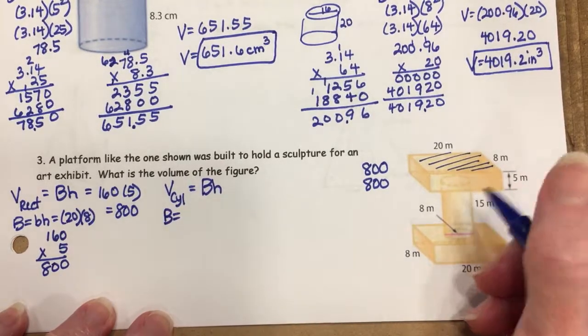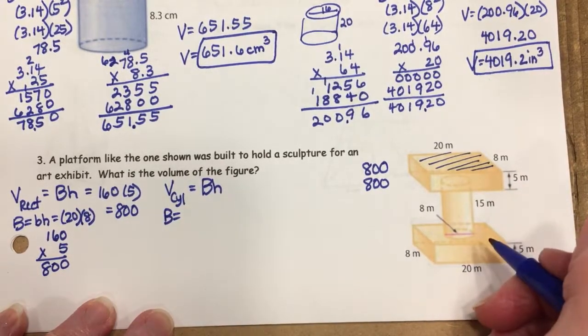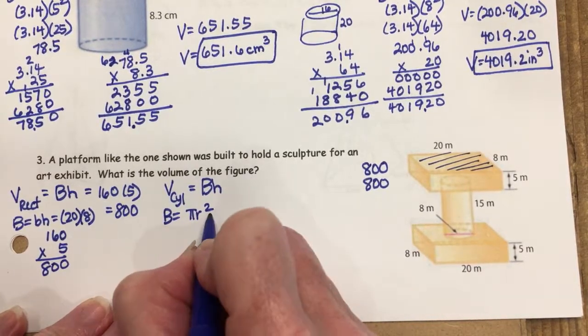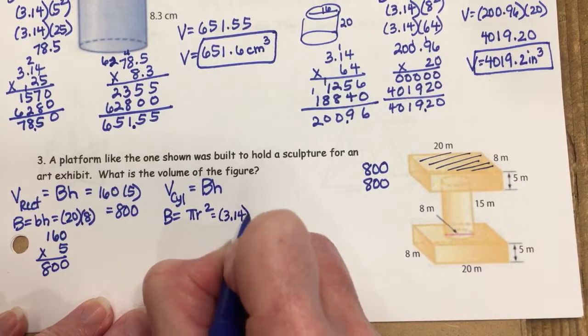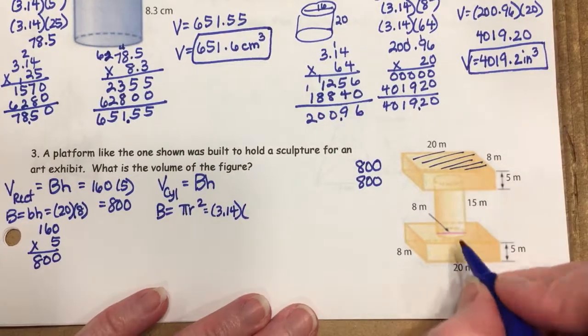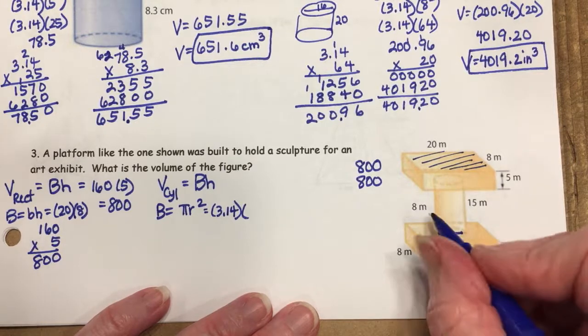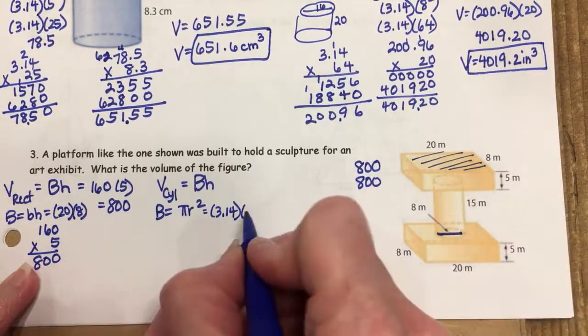All right, so in a cylinder, the base is a circle, so I'm going to use pi r squared. And so that would be 3.14. And the radius, if I look at the picture, this whole thing right here is the diameter. So the radius would only be half of that, which would be 4.